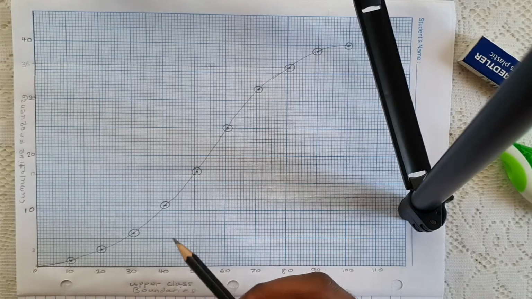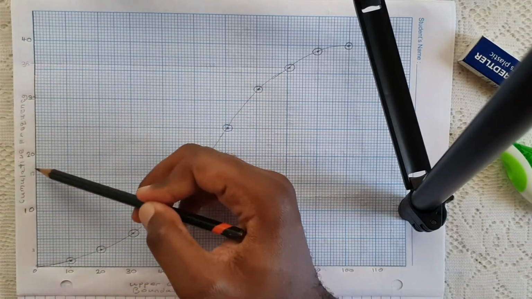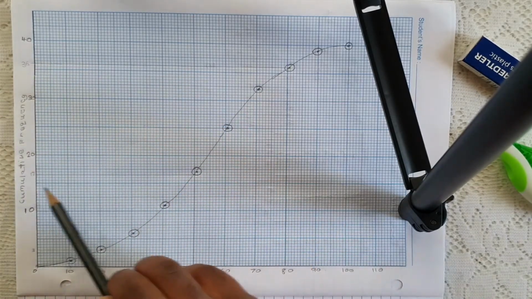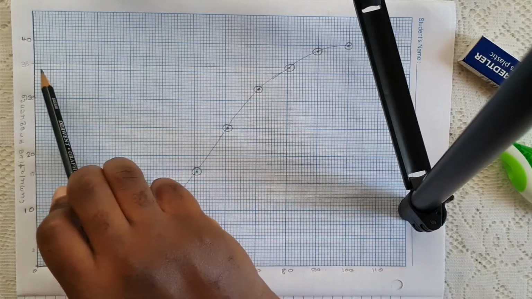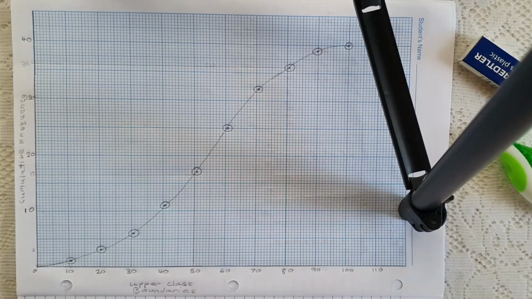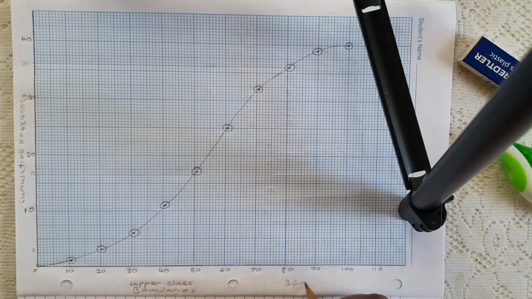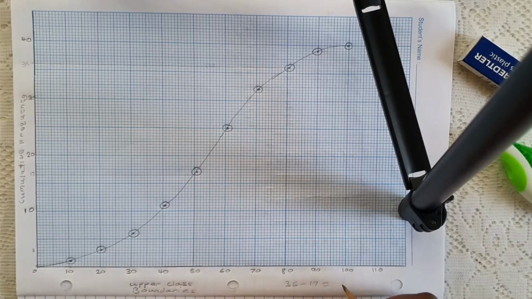But I want the persons between these two values. Remember, we did 50 just now, and now we are at 80. So to work this out, I would do a simple subtraction. I will subtract 17 from 36. So 36 subtract 17 tells me that 19 students scored between 50 and 80%.